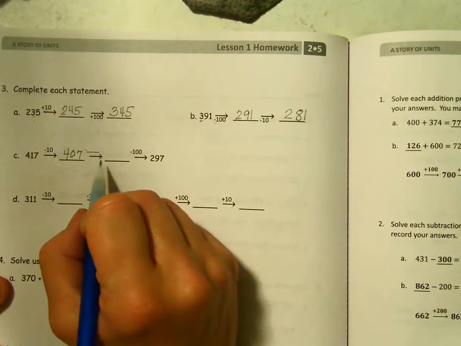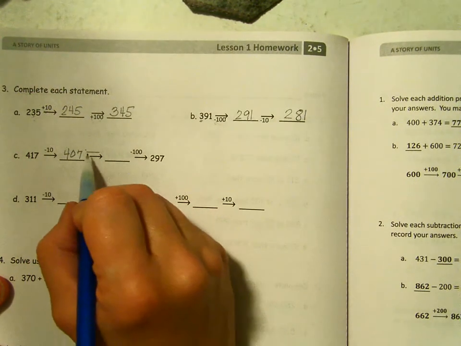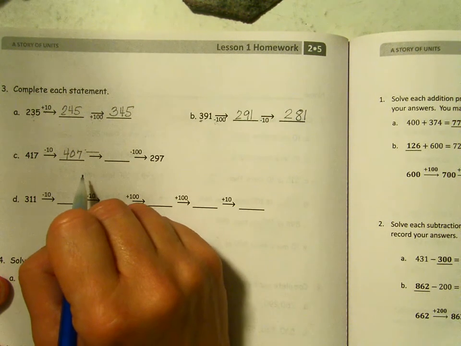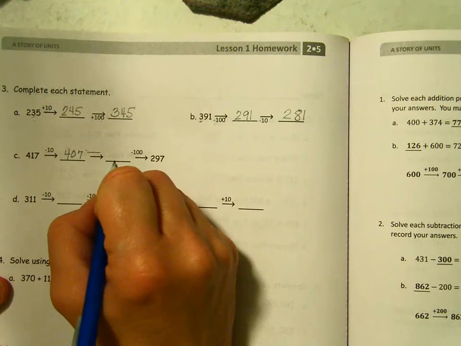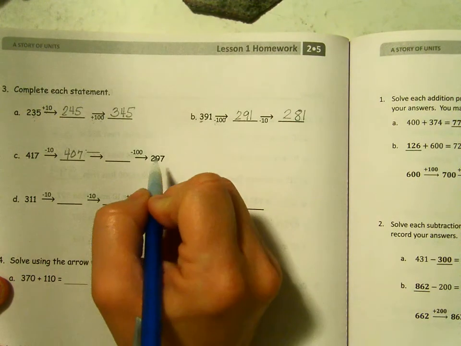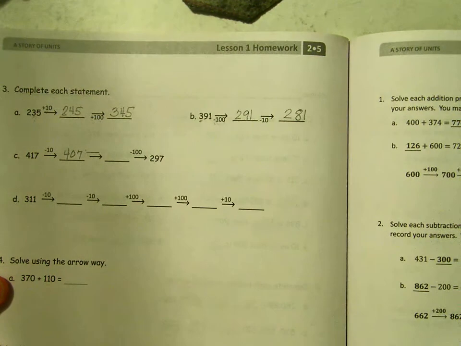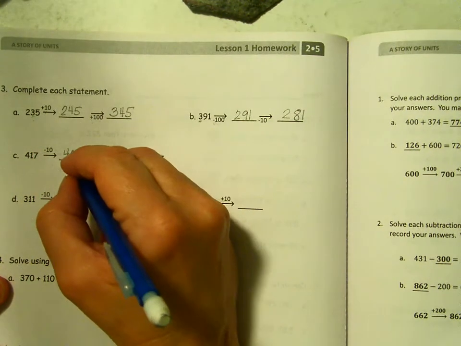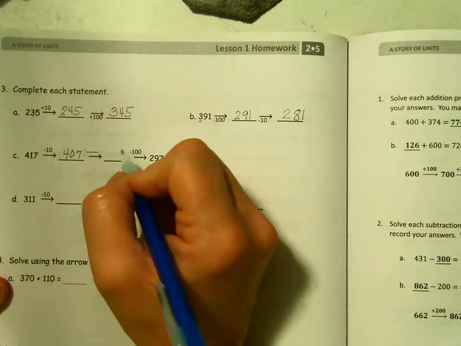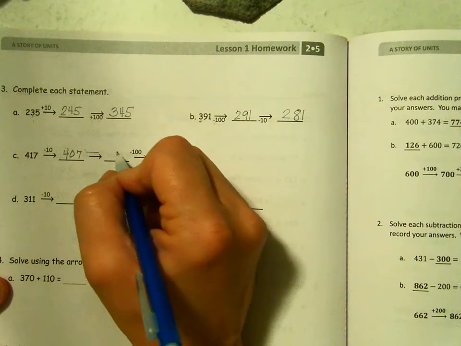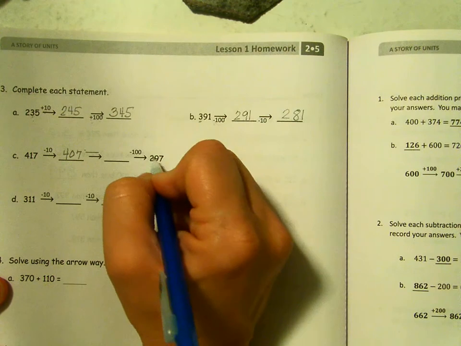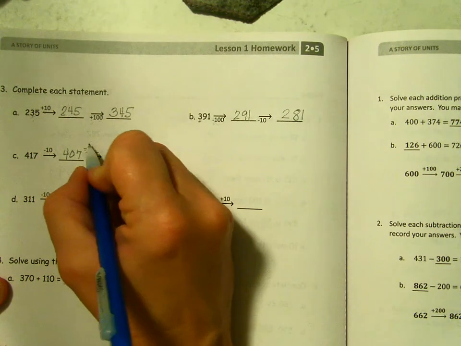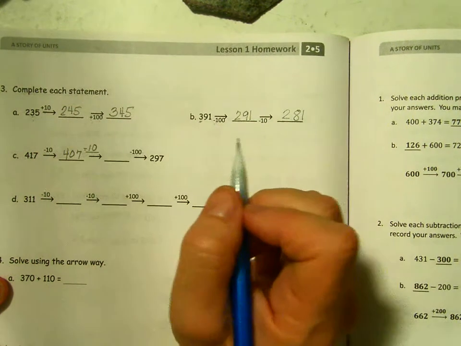Now here, we're taking something away. We don't know what it is. And we get something. And then we take another 100 away and we get 297. My goodness. If I were to take 100 away, it would give me 307. If I have 307 and I take 100 away, I would have 207. That's not right. So we must be taking away a 10.